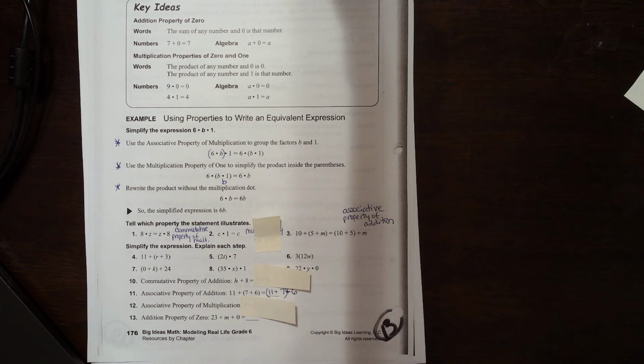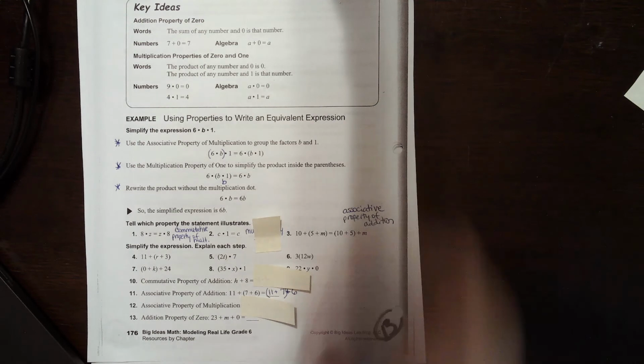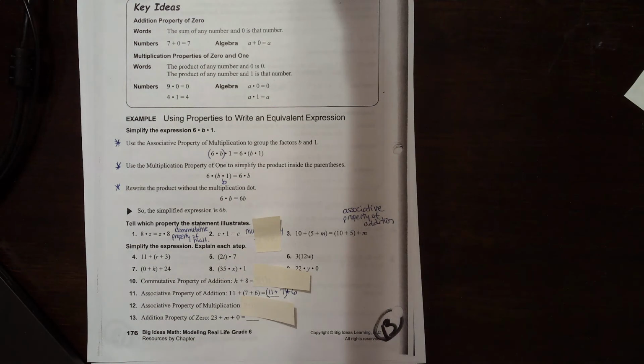I would like for you to pause the video and try numbers 2, 10, and 12. Play back the video when you're done solving.